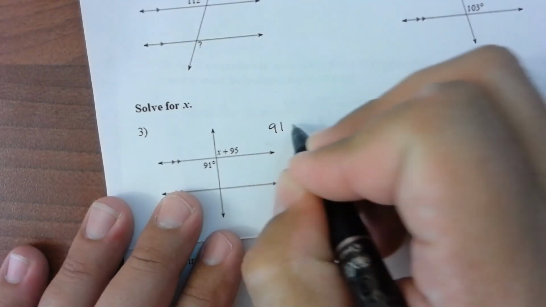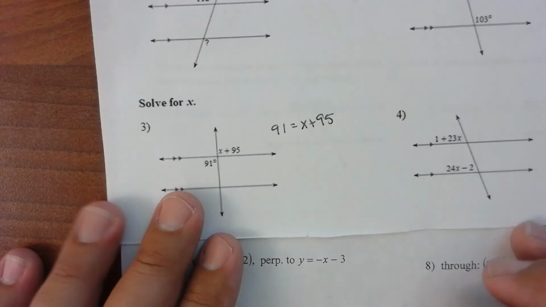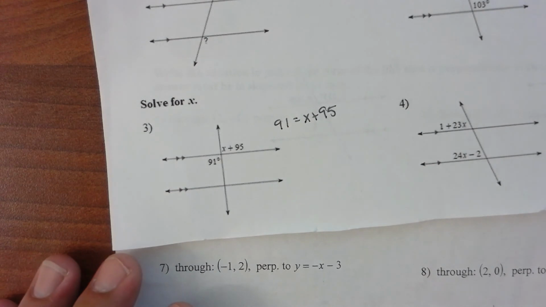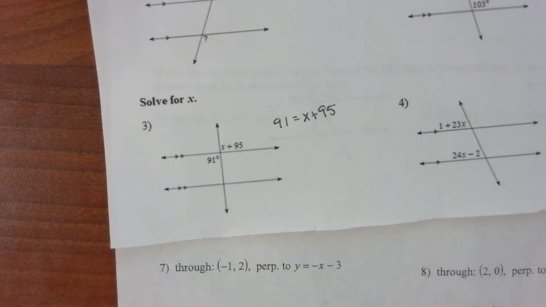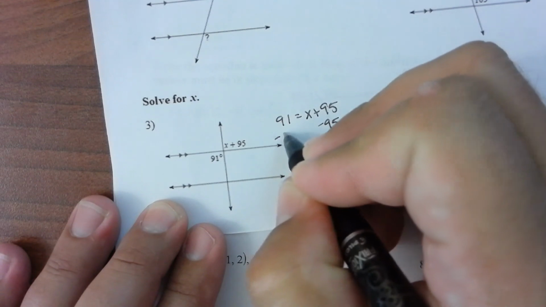So when you get to the equation, you have to remember that with the x, you want x by itself. That's why I got rid of the 95, because I made x by itself. If you subtract it the other way, you're still going to get the same answer.